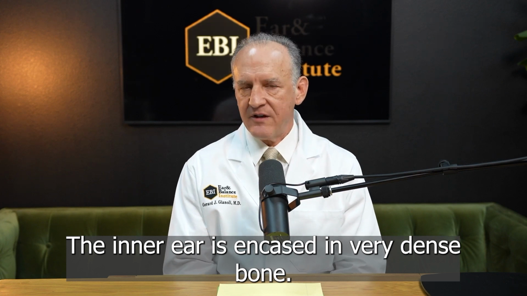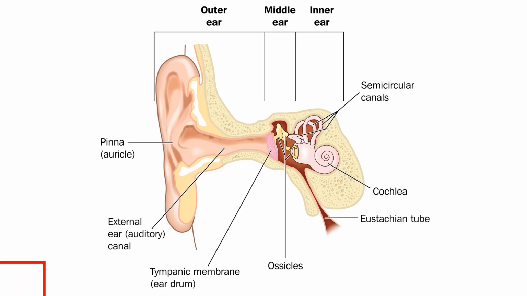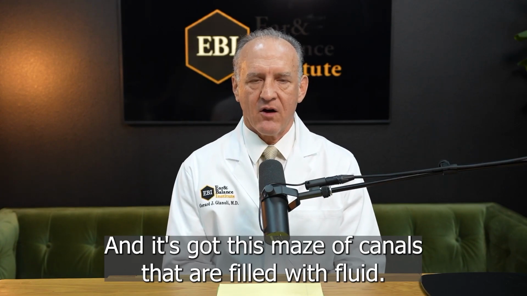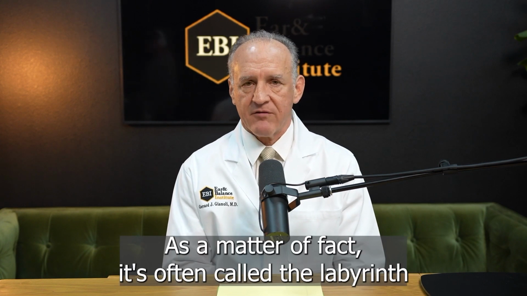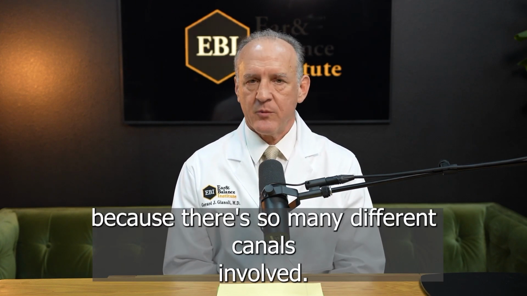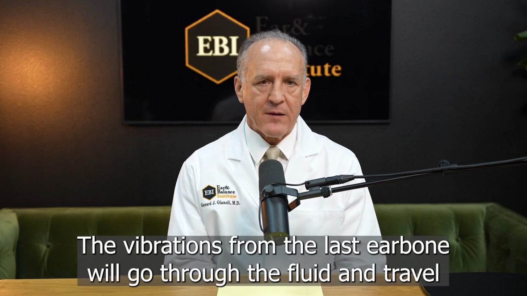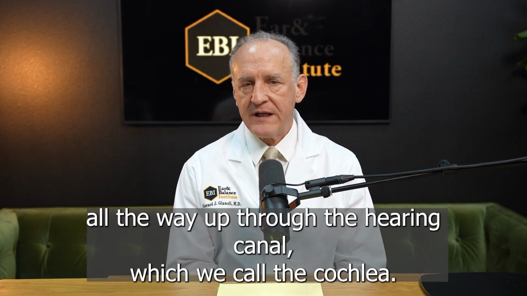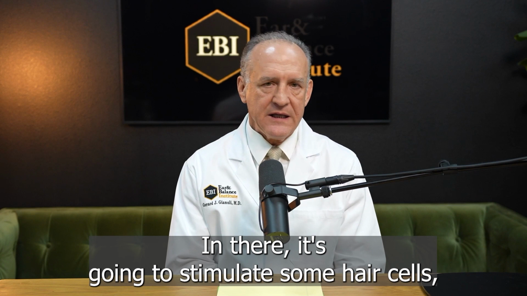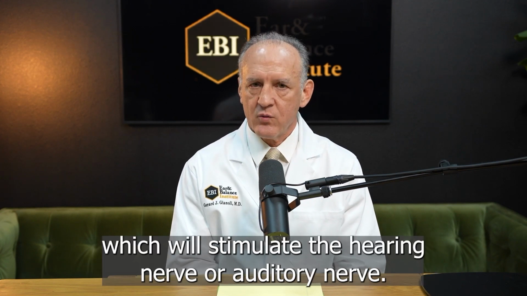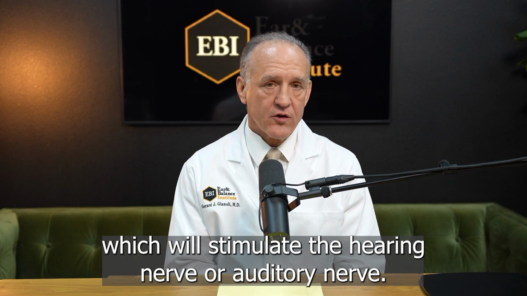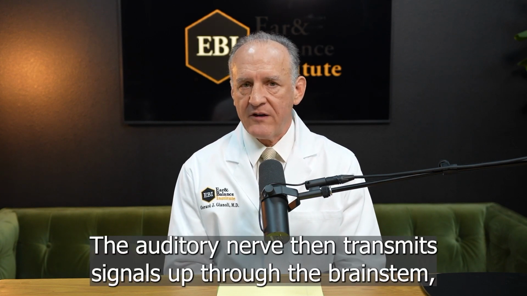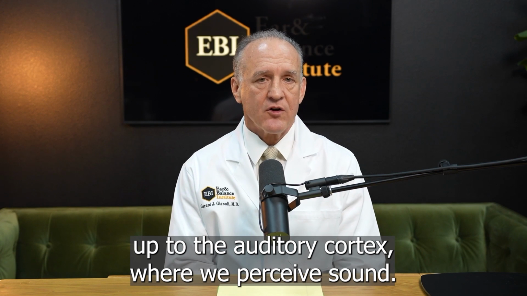The inner ear is encased in very dense bone. It's actually the most dense bone in the body, and it's got this maze of canals that are filled with fluid, and they're supposed to have fluid. As a matter of fact, it's often called the labyrinth because there's so many different canals involved. The vibrations from the last ear bone will go through the fluid and travel all the way up through the hearing canal, which we call the cochlea. In there, it's going to stimulate some hair cells, which will stimulate the hearing nerve or auditory nerve. The auditory nerve then transmits signals up through the brainstem up to the auditory cortex where we perceive sound.